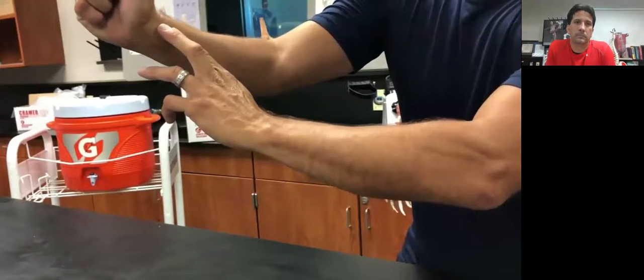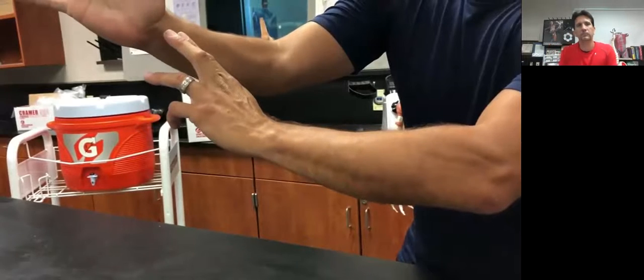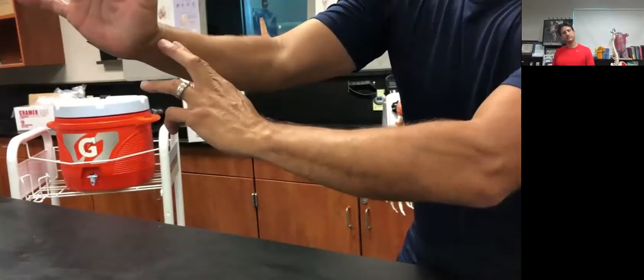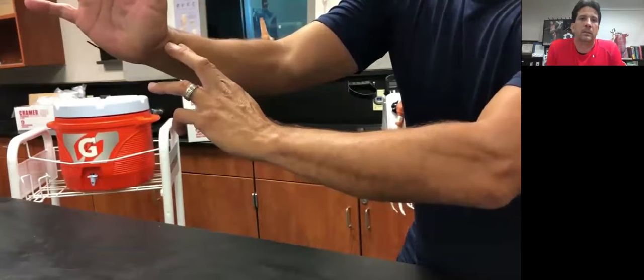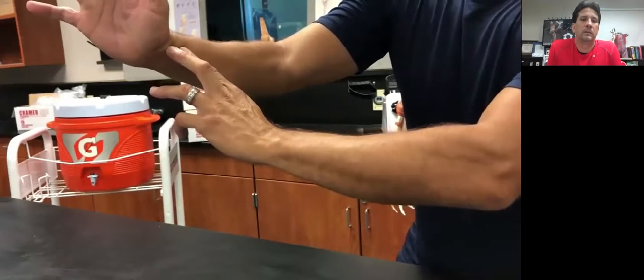In order to find the pulse, you'll need to release your hand, place your two digits, digits 2 and 3, on that location, and press slightly. The pulse will be found.